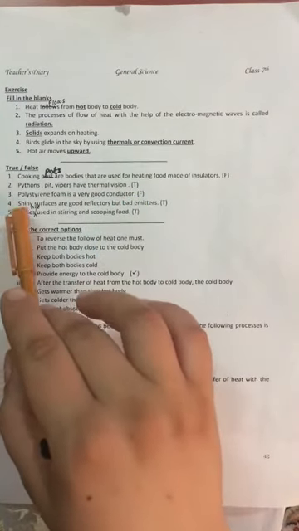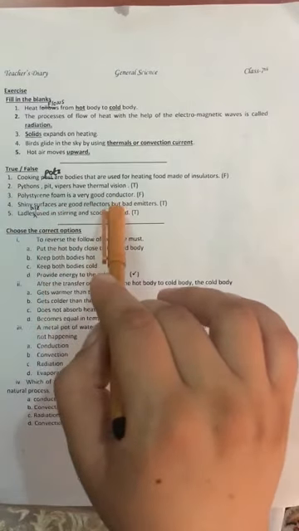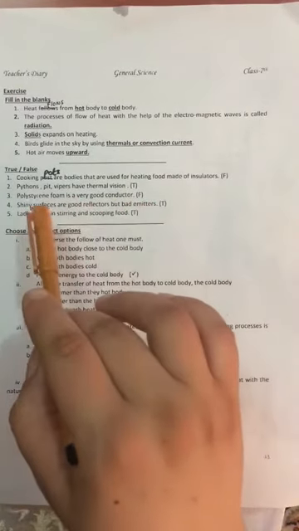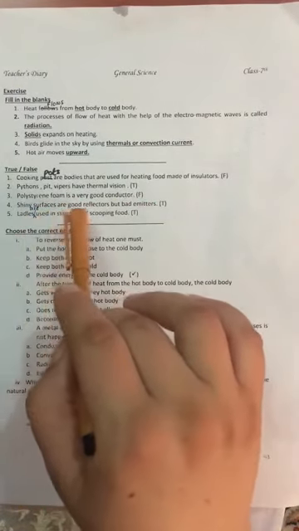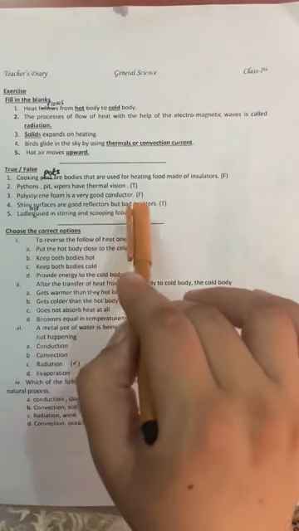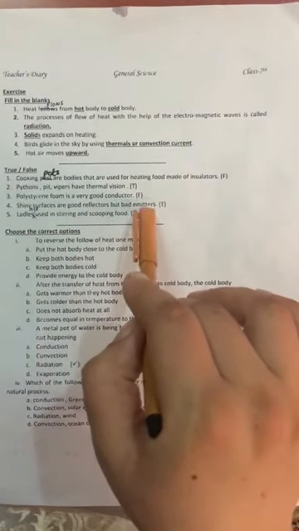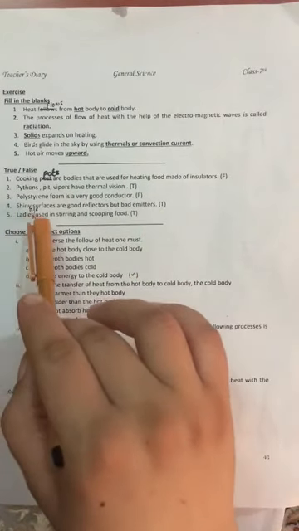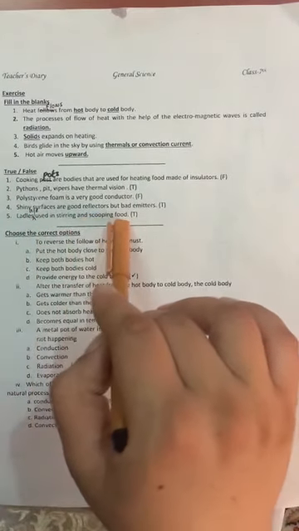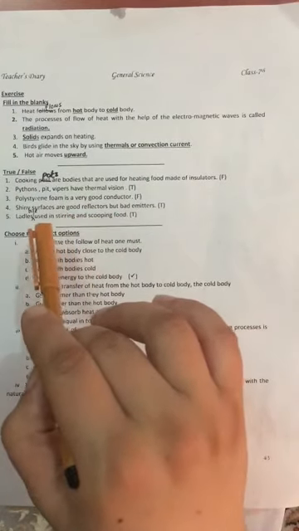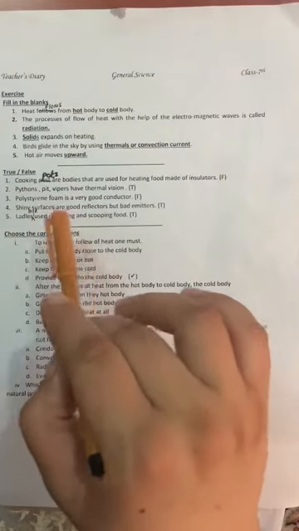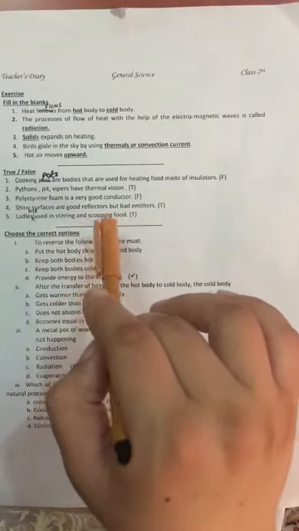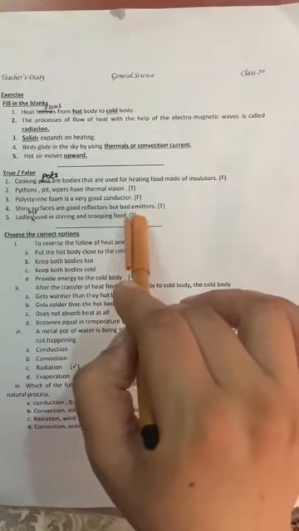Number 4. Shiny surfaces are good reflectors but bad emitters. The answer is true. Ladles are used in stirring and scooping food. The answer is true.